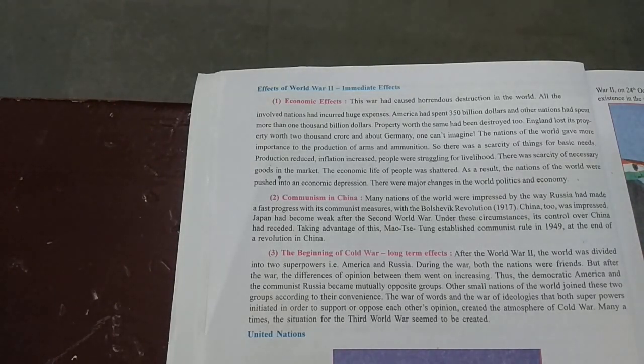Okay? And then property worth the same had been destroyed too. England lost its property worth 2,000 crore, and about Germany one can't imagine. England had lost what, students? How much property? Worth 2,000 crore. Imagine the amount of money wasted on war. And then Germany, one can't imagine.